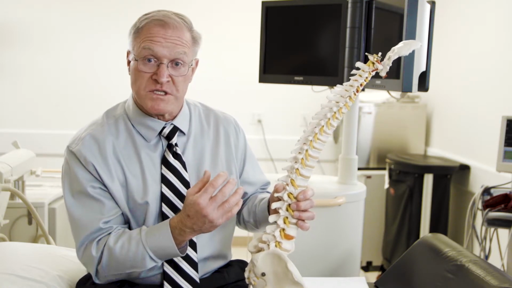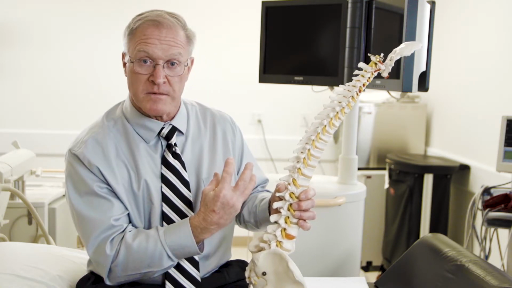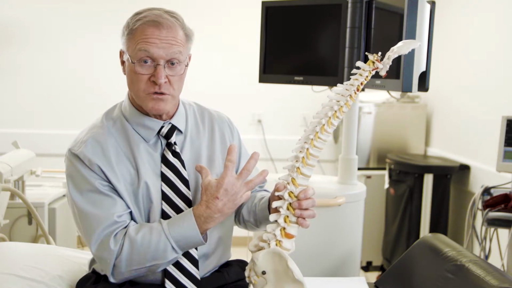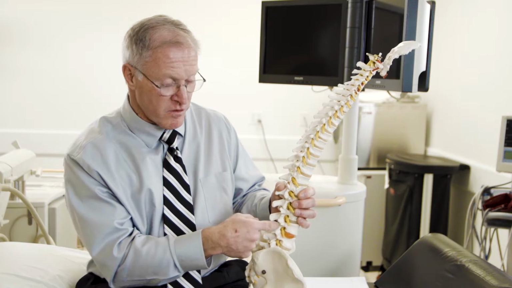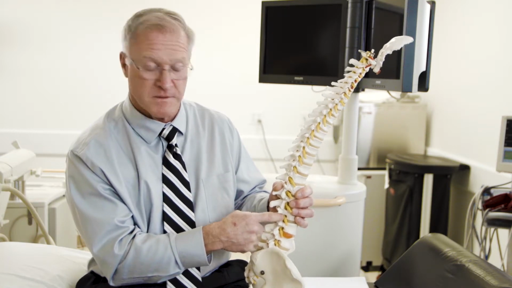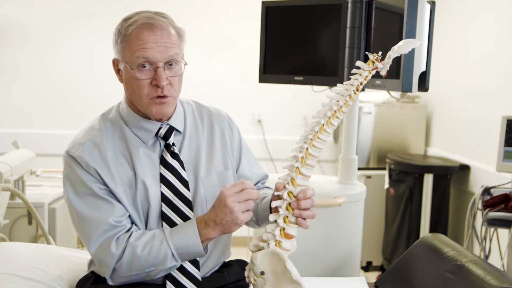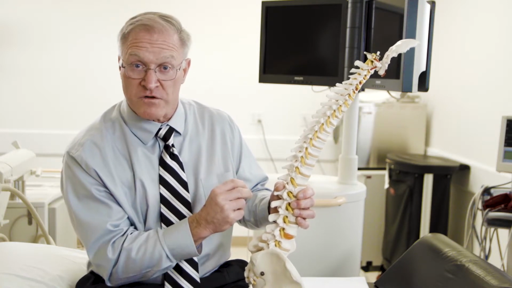I want to also see that medication enter the foramen and go inside the canal if the goal is to do what's called a transforaminal or through the hole epidural steroid injection. If I want to treat just the root, I simply need to see the medication coat the nerve root, and that would be what's called a selective nerve root block.